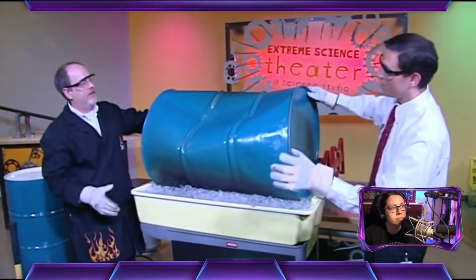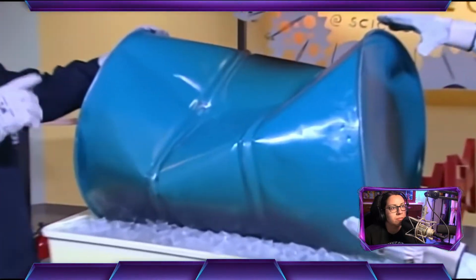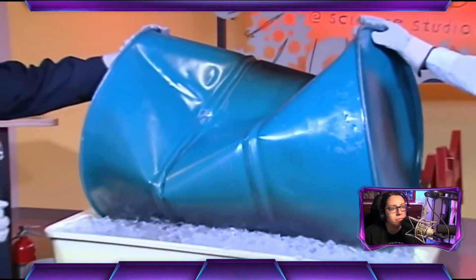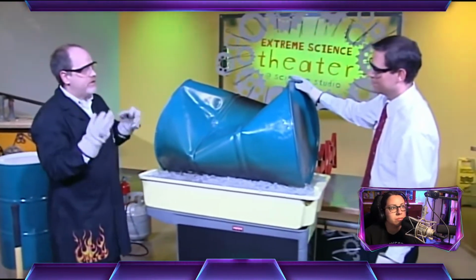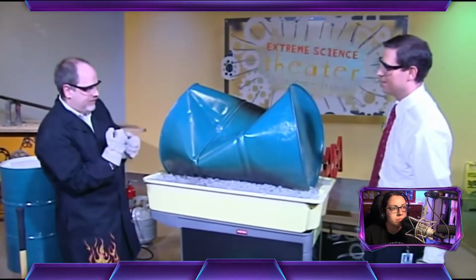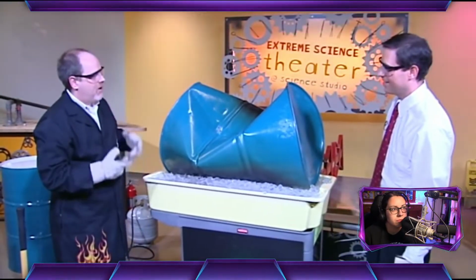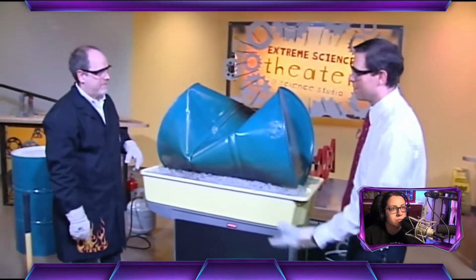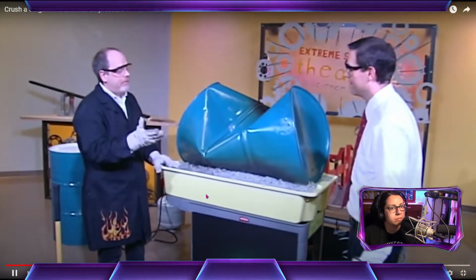So what we're seeing is air pressure literally crush. 14.7 pounds per square inch of normal atmospheric pressure are now pushing down on this drum. And because that water vapor inside and that warm air inside has cooled down, taking up less space, doing a lot more damage than that sledgehammer did earlier. That is amazing. Looks like a pop can or a soda can.